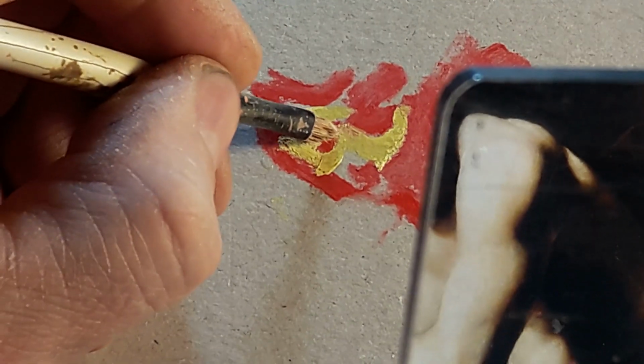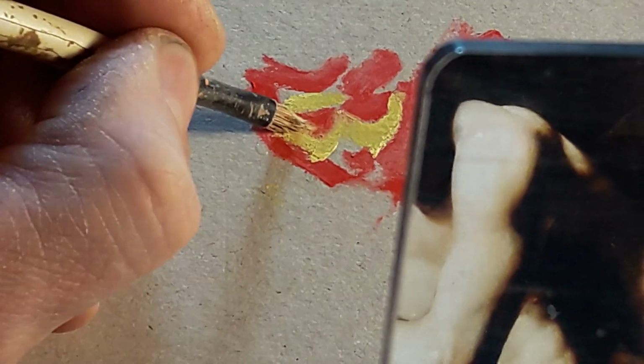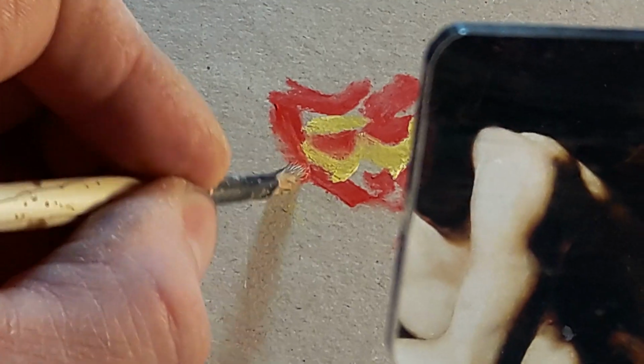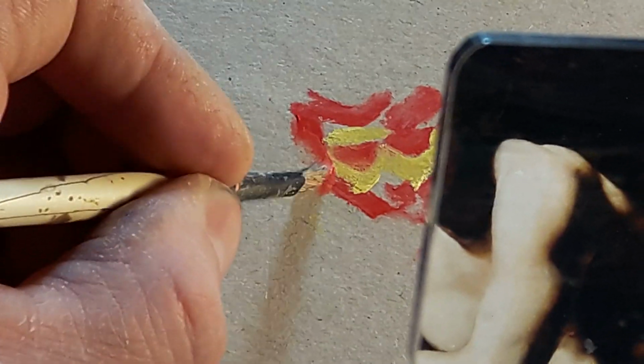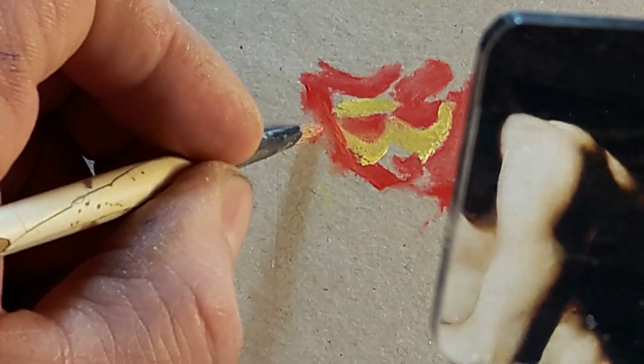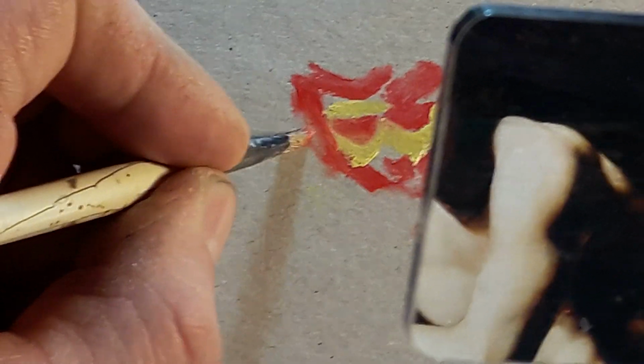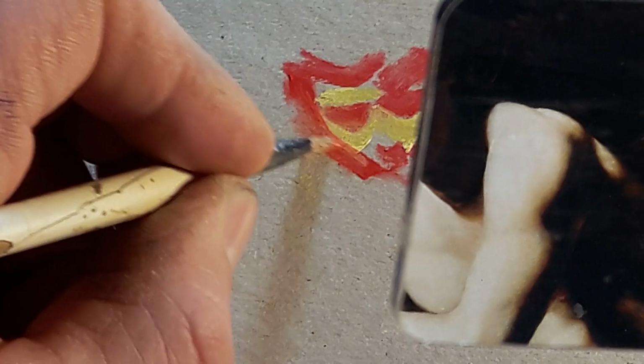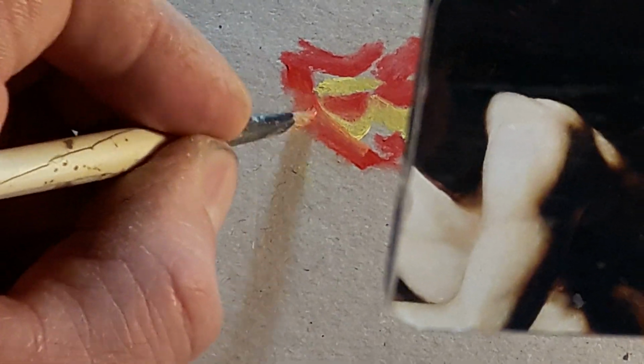Already I'm feeling that this is a much more clumsy painting than the one I made in episode 2. I would normally with oil paint be able to pick up that red really easily and push it back in against the yellow, but it seems almost, I don't know how to describe it, stiffer.